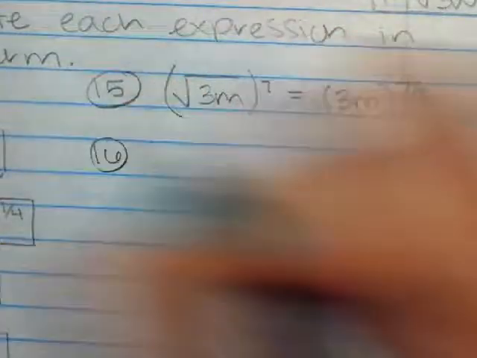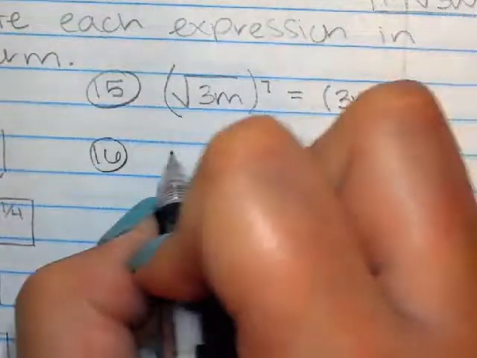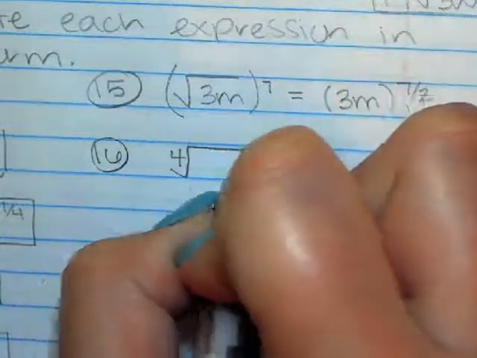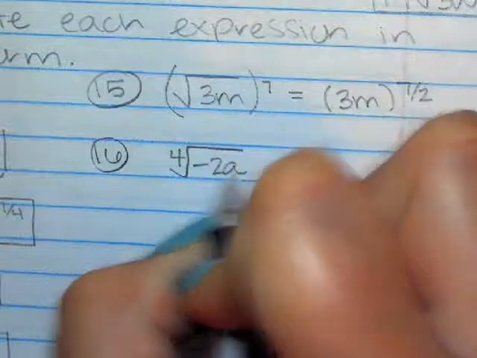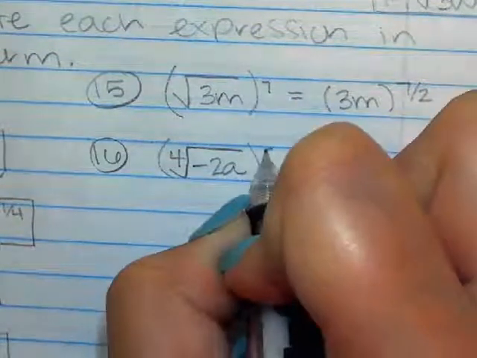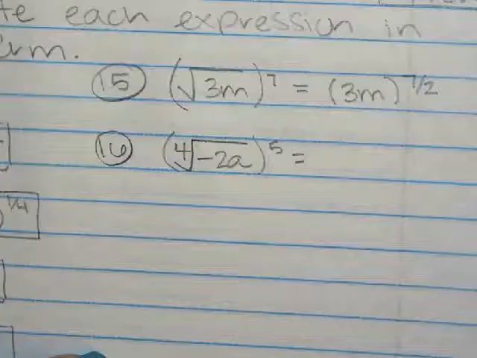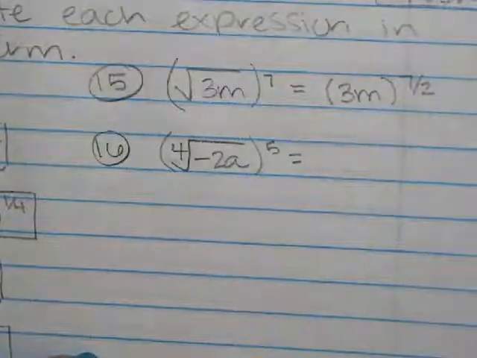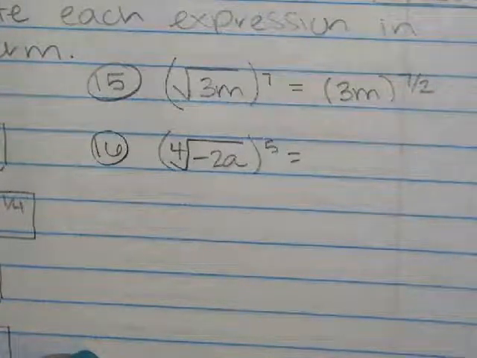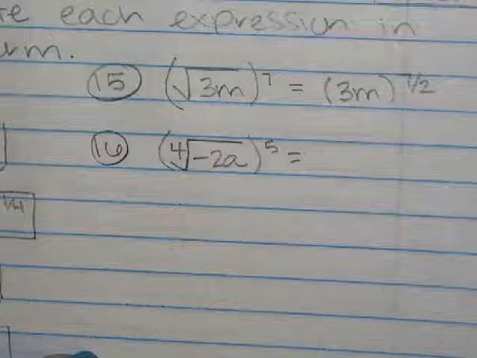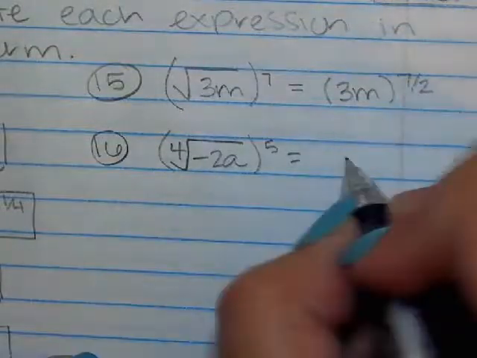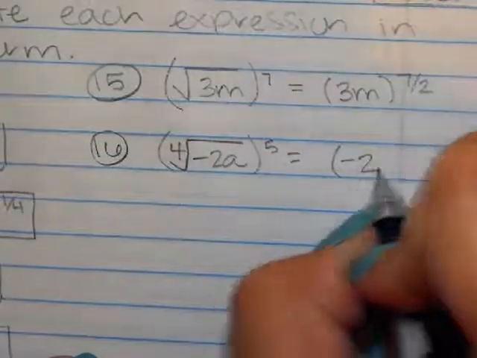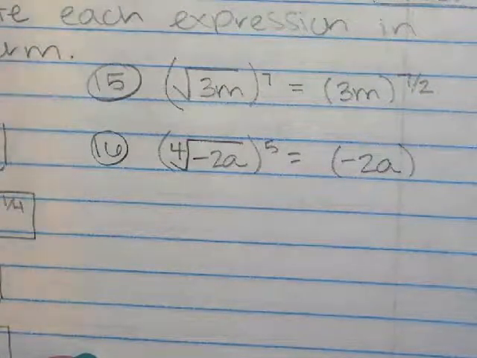16. Fourth root of -2a to the 5th. You're close. -2a to the 5/4. There we go.